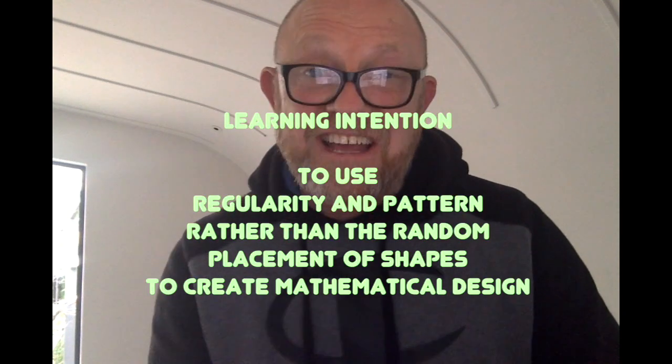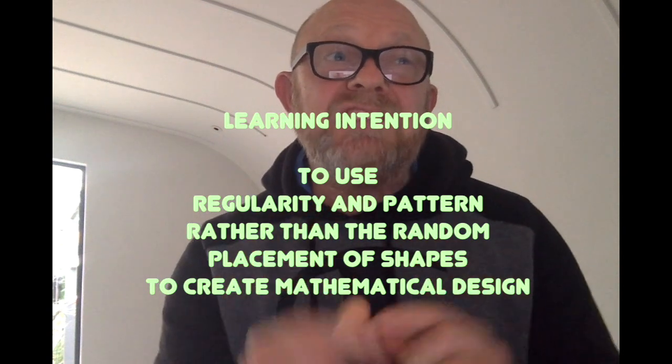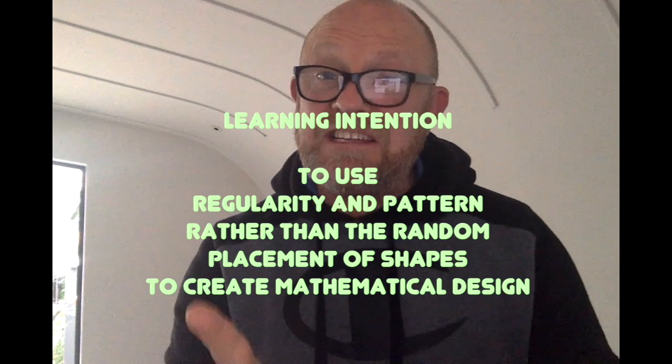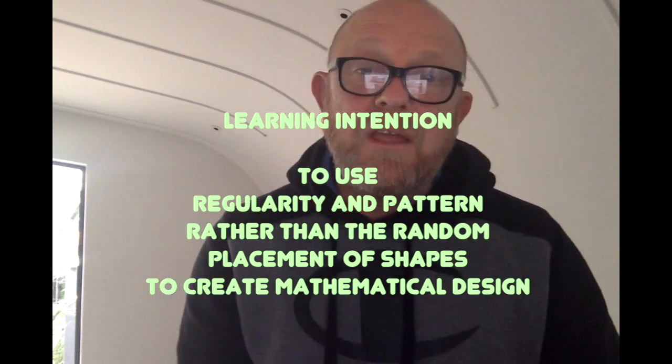Our learning intention today is we are learning to use regularity and pattern rather than random placement of shapes to create mathematical design. And we'll know we've achieved that if we can investigate tessellated patterns and recognize consistent properties or ideas. We'll recognize that if we can determine how regular shapes and polygons tessellate. We'll also recognize which regular polygons or shapes do tessellate. Now, polygon, like I said, is just another word for shape.